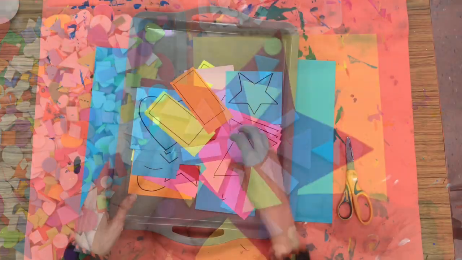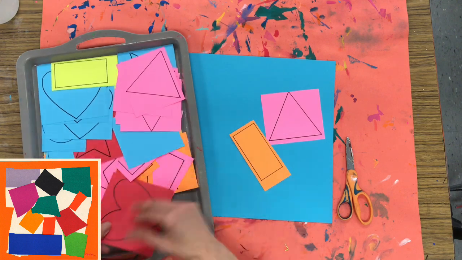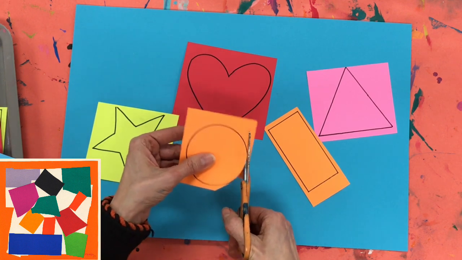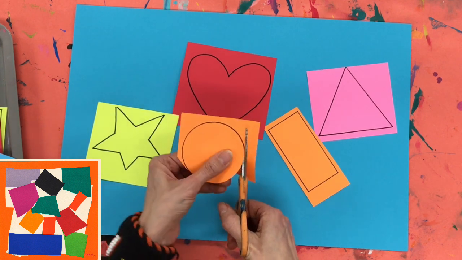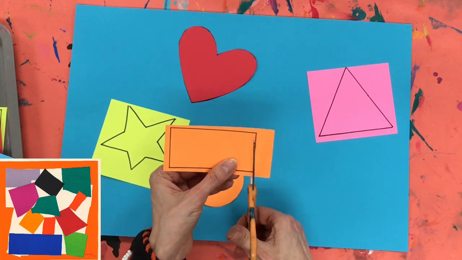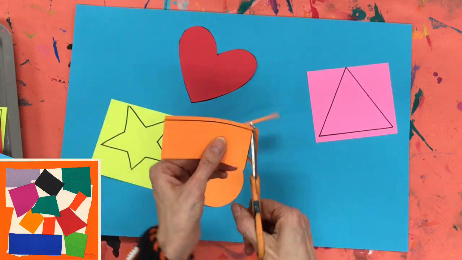Now let's create a collage. You're going to need to pick 5 geometric shapes for your collage. When you cut these shapes, do so slowly and carefully, trying to stay on your line. Geometric shapes are the ones that you learn about in art class. Circles, squares, rectangles, and triangles, hearts, and stars.